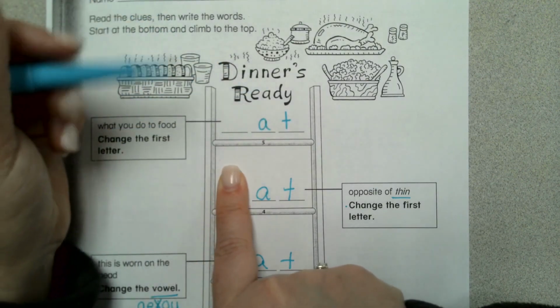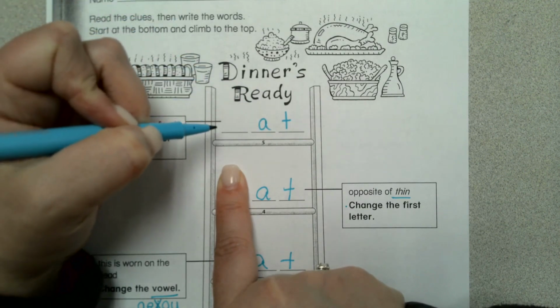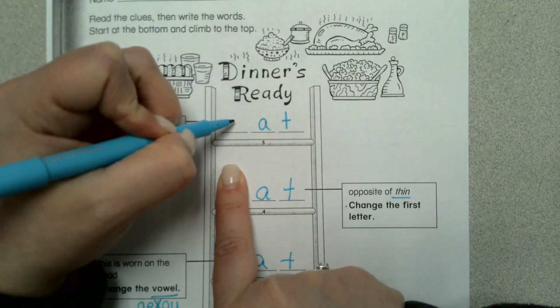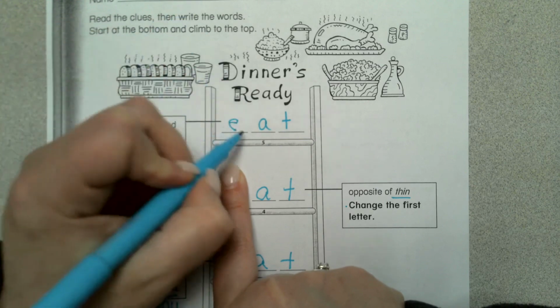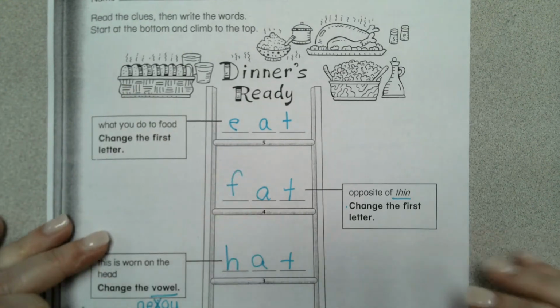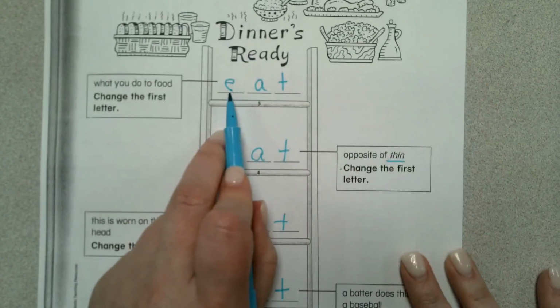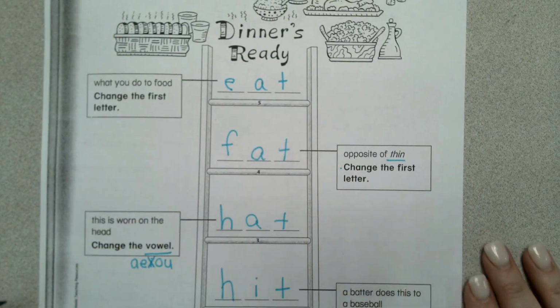What do you do with food? You eat it. Yeah. So how would I spell the word eat? I hear E. I know E-A together makes the E sound. Eat. All right. So if you take a bite, you're eating your dinner. So those 2 words are related.